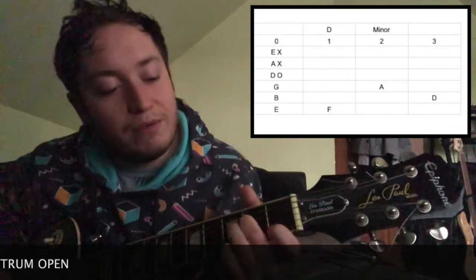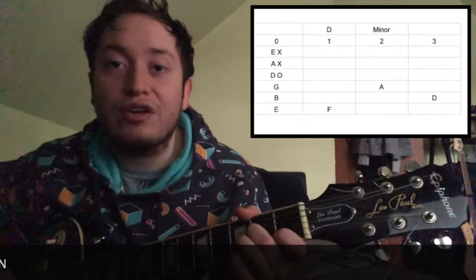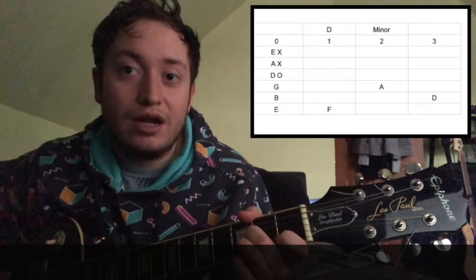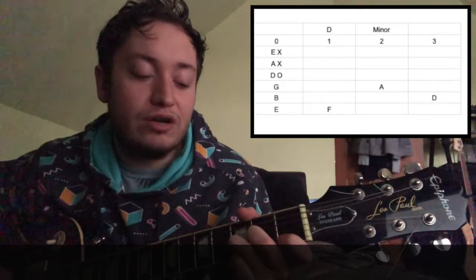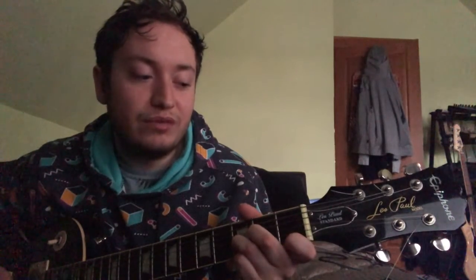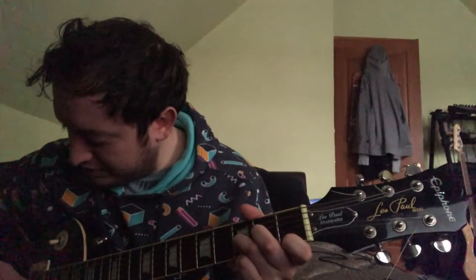So your middle finger is on the 2nd fret, G string, and then your ring finger is on the 3rd fret, B string, and then you have your pointer finger on the 1st fret of the high E. Like with the D major, you do not strum the low E or the A strings. You just focus on the bottom 4 strings, so it sounds like this.